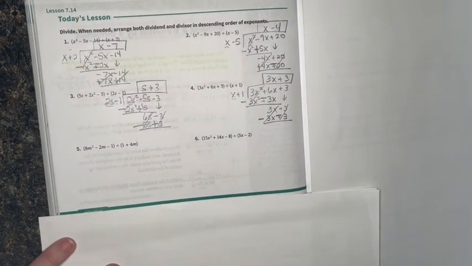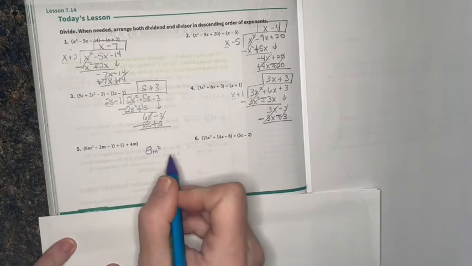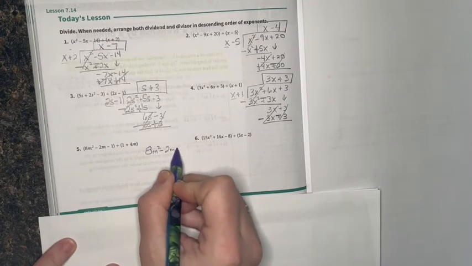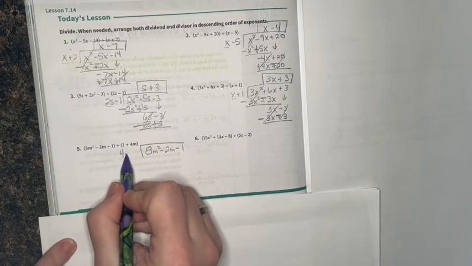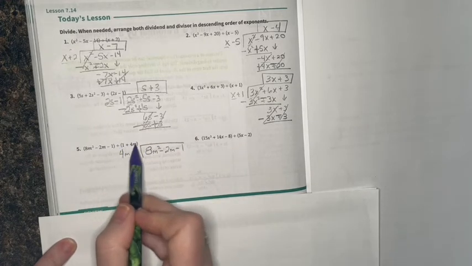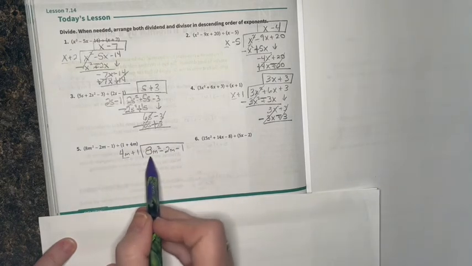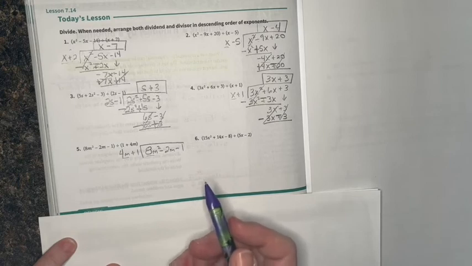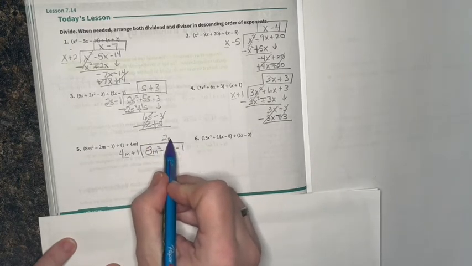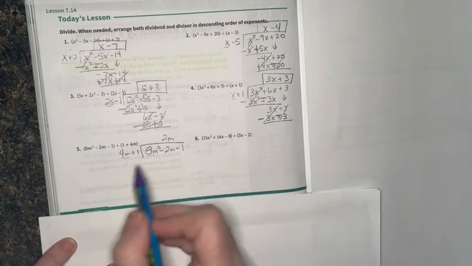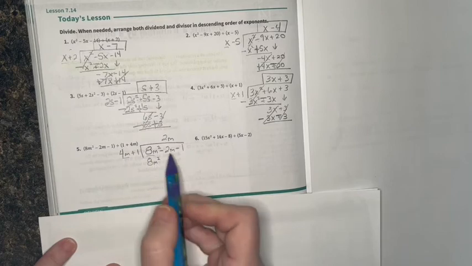Okay, 2 more. We have 8m squared minus 2m minus 1 divided by 4m plus 1. Okay, we want to write this in the correct order. Now, how do we get our 4m to look like an 8m squared? Well, for the coefficient, I'd need a 2, right? And for my variable, I need another m. So 2m times 4m is 8m squared.